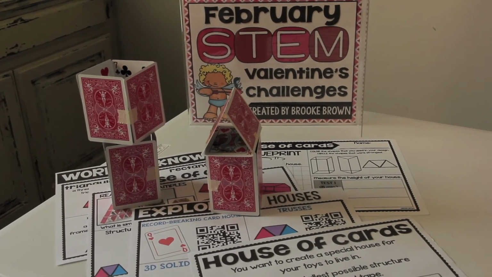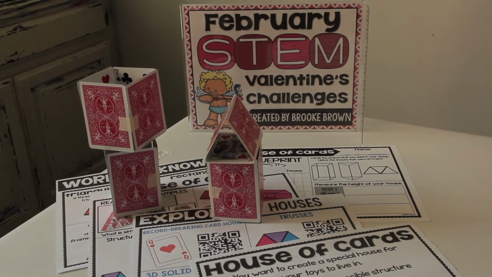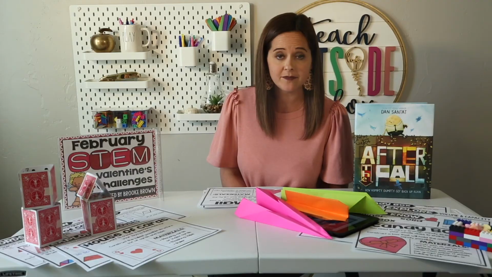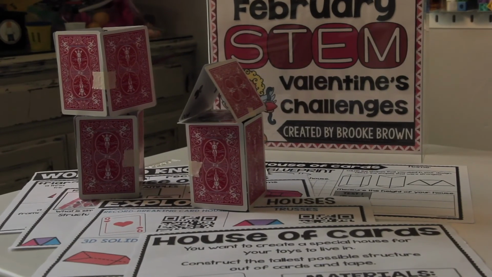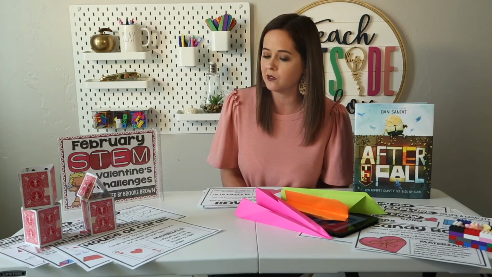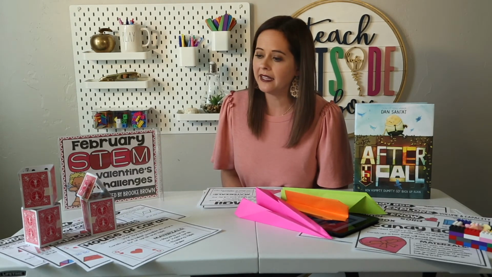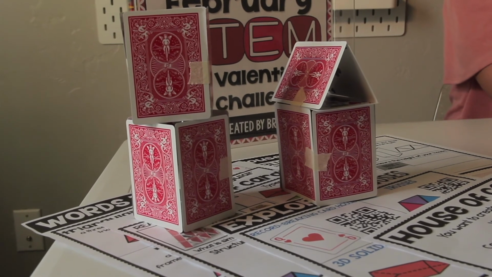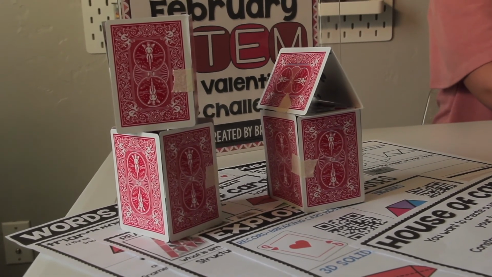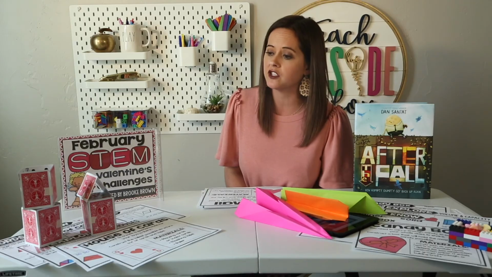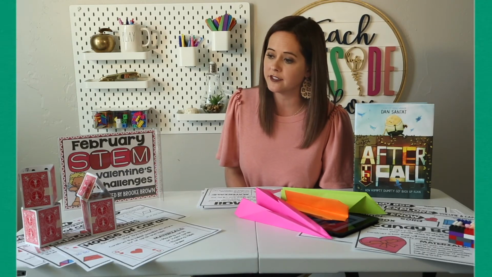So we're hitting on 3D solids on this particular challenge. Your kids are going to determine which structure is stronger, a triangular prism or a rectangular prism. And we're also building that vocabulary of the truss, which your kids are going to see in bridges that they pass, a strong structure that is used in all sorts of architecture. One of the key tips that I share with my students before beginning this challenge is to lay their cards flat side by side and tape them together first before wrapping them around to make a triangular prism or a rectangular prism. This is something that I model for them before the challenge to set the little ones up to be a little bit more successful.